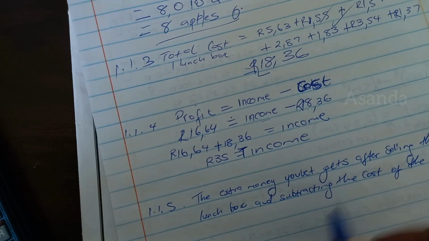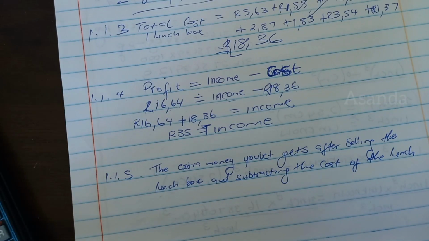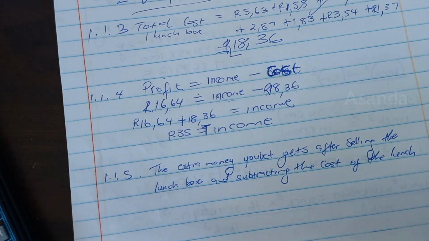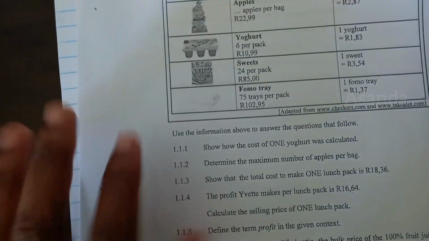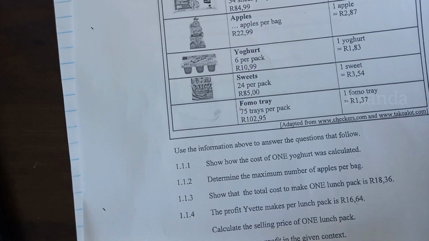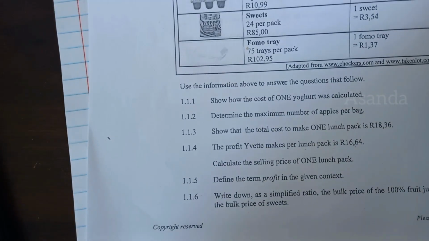I'm going further here, but that's why I'm saying write it in the way that you understand it. Make sure it's in the context. When they say given context, they mean go with the information we've given you. Don't talk about profit in general.